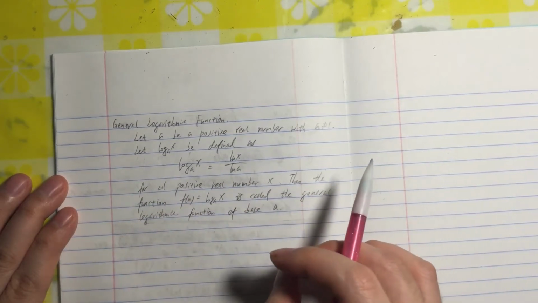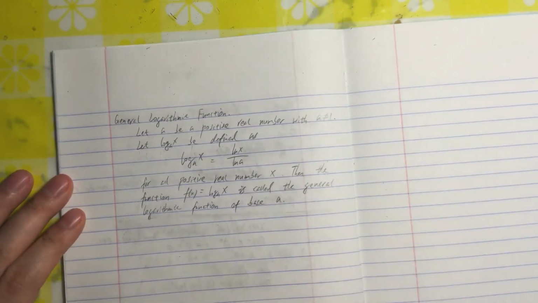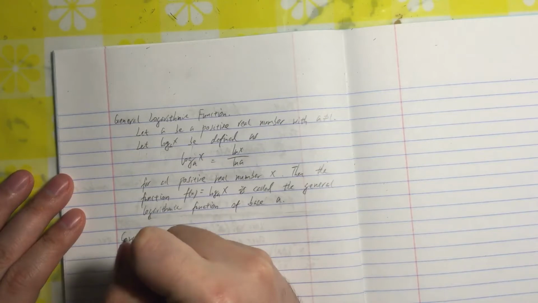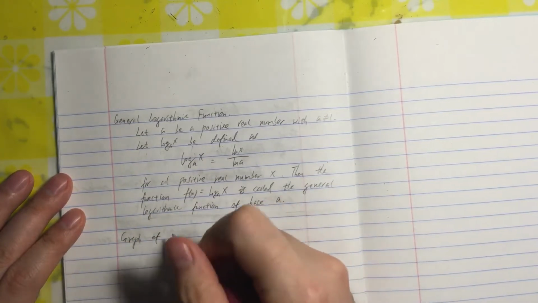Next, let me show you the graph. Let me show you how the graph looks like. Graph of the general logarithmic function.